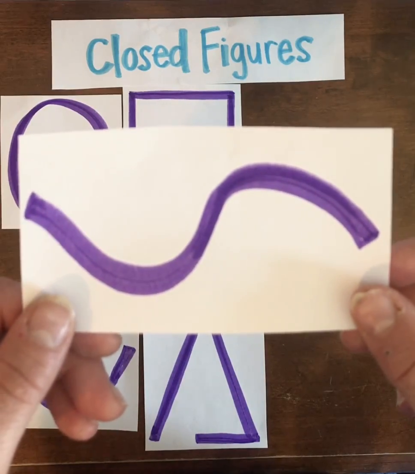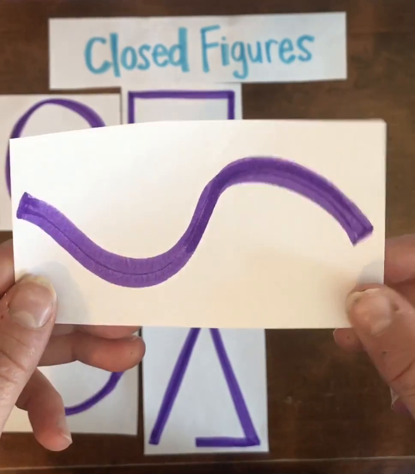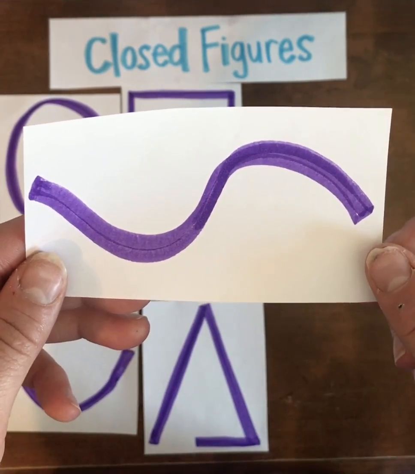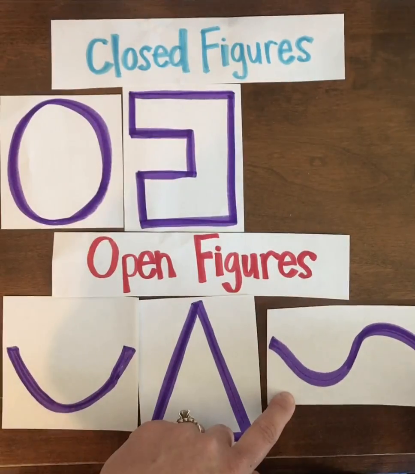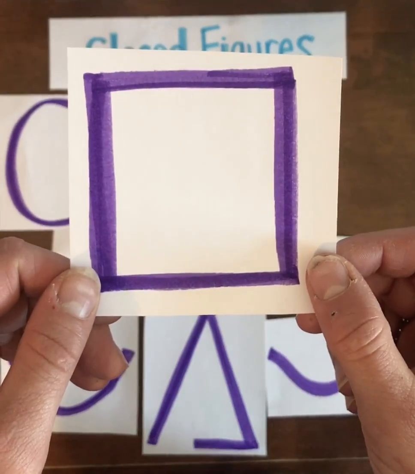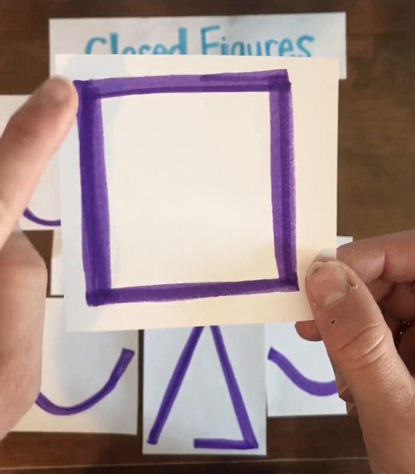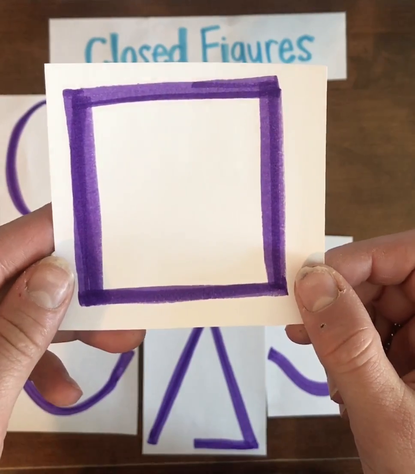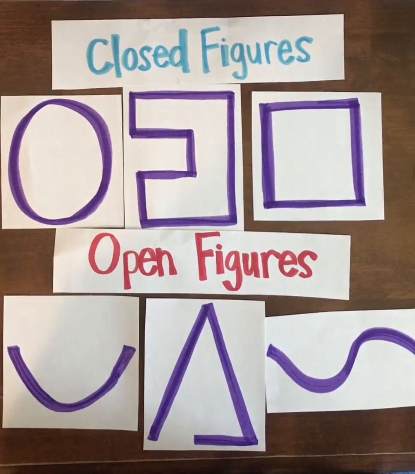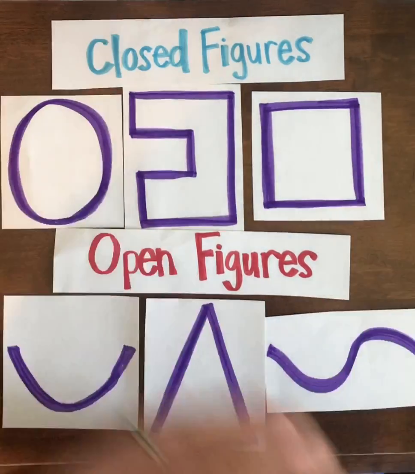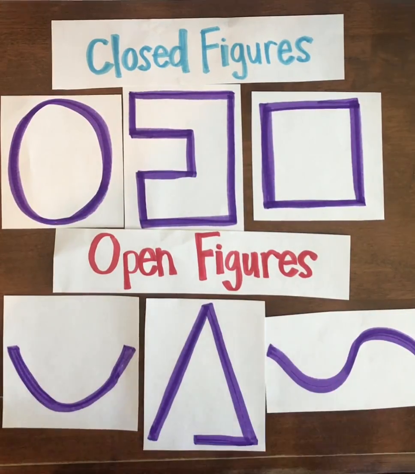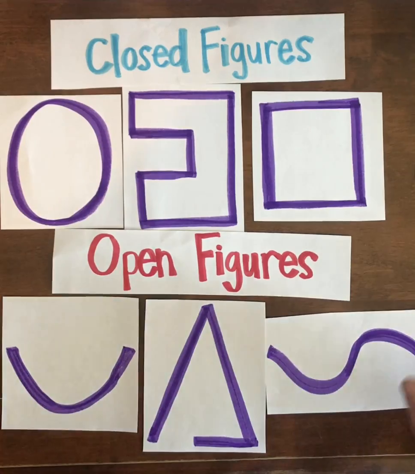What about this? Does this mark an end meet with this end to close? No, and then it's an open figure. What about this shape? Because all of the sides connect, it is a closed figure. Good job. So let's remember that closed figures have all the sides that connect and open figures do not connect all the way around. Let's go ahead and look at the worksheet.